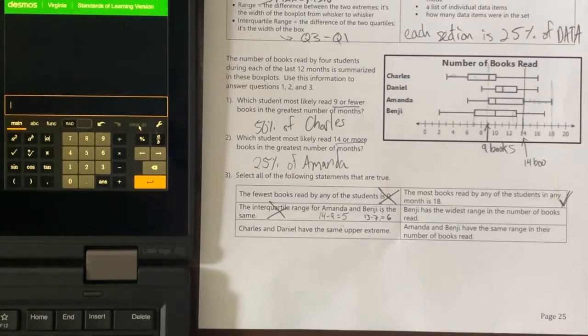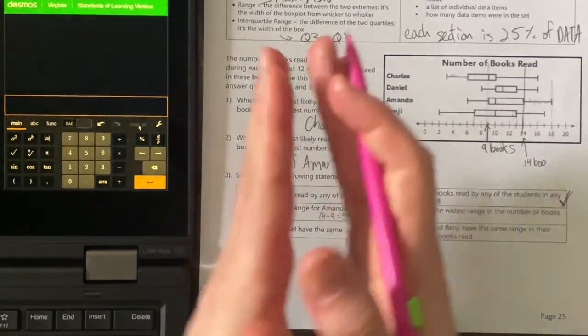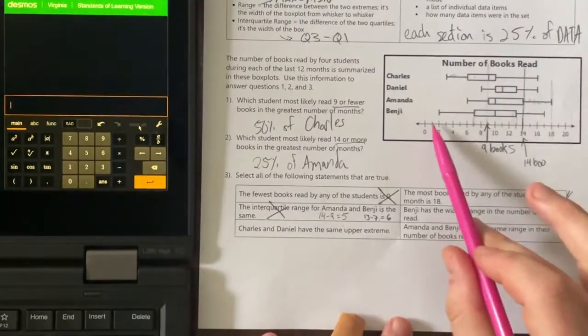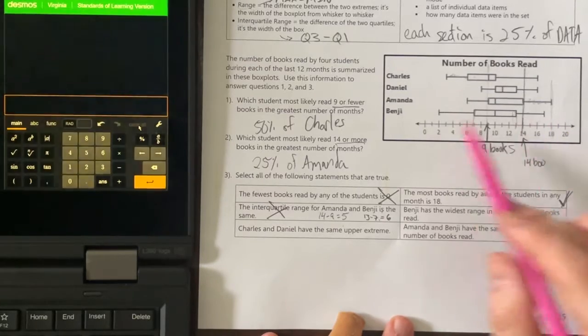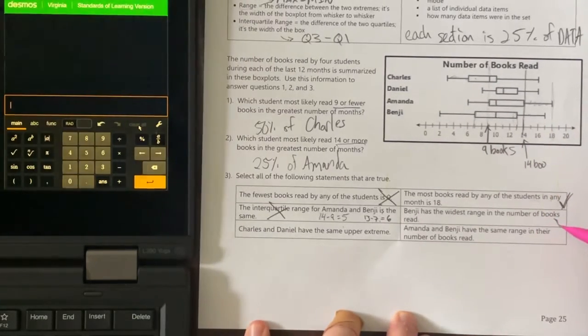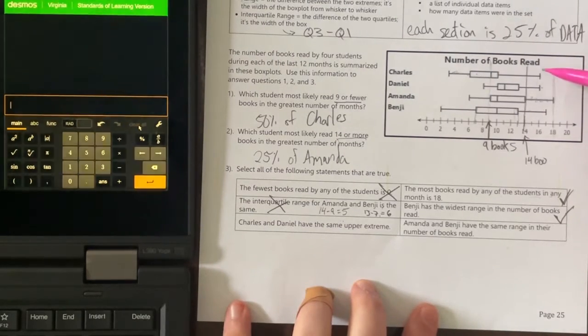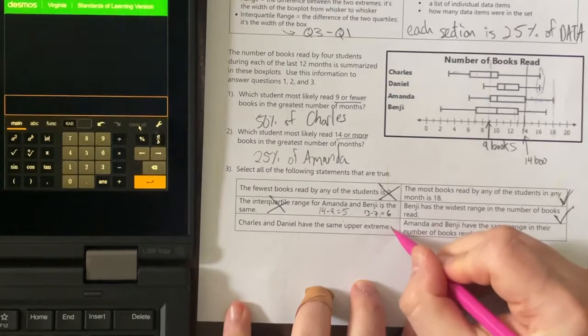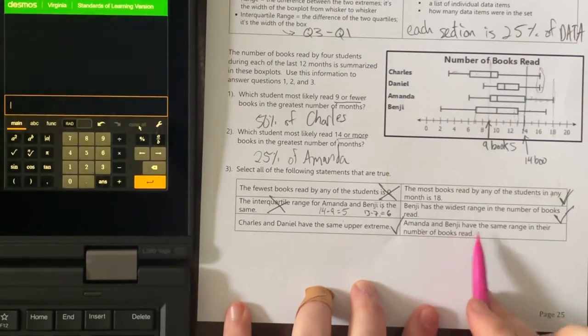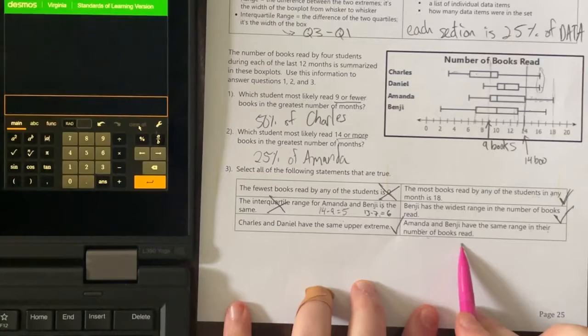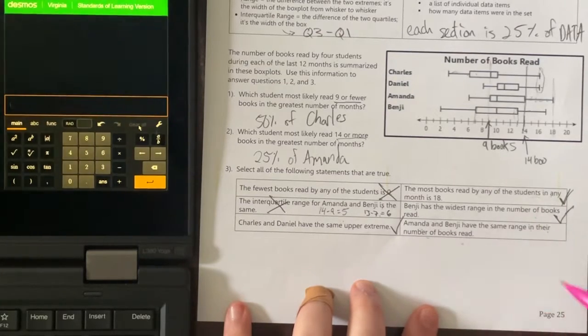For the next one, it says Benji has the widest range in the number of books read. So we're looking at that widest range. And yes, he has from 17 to 2, so that will be true. For the next one, it says Charles and Daniel have the same upper extreme. All right, Charles and Daniel, yep, the upper extremes are the same. And then lastly, it says Amanda and Benji have the same range in the number of books read, which is not possible since we said Benji has the widest, so this one is false.